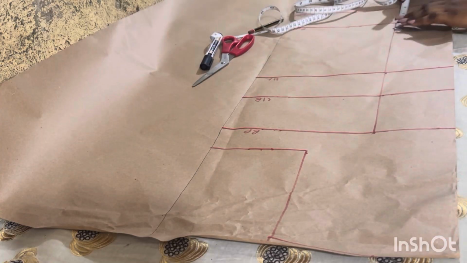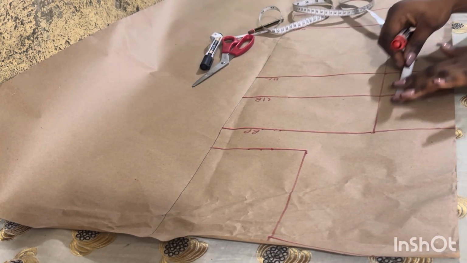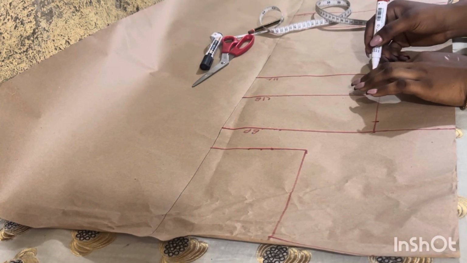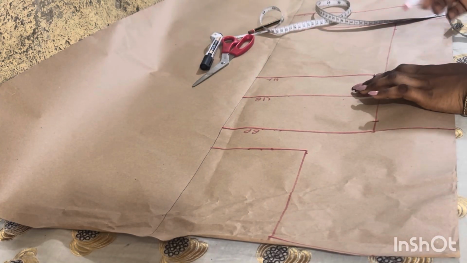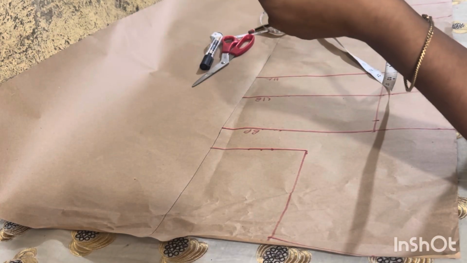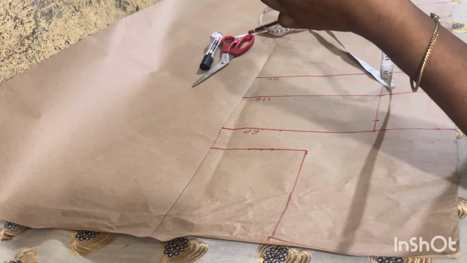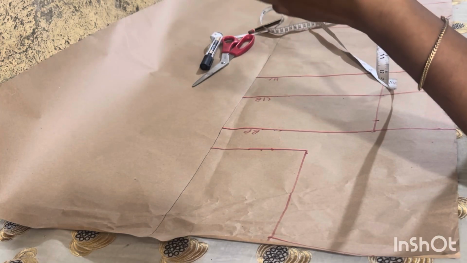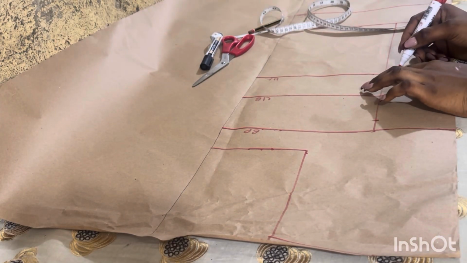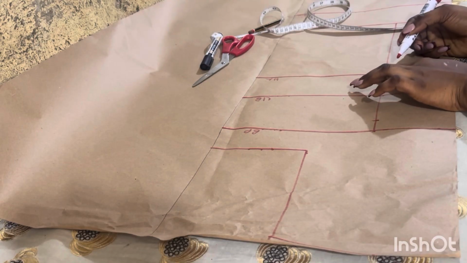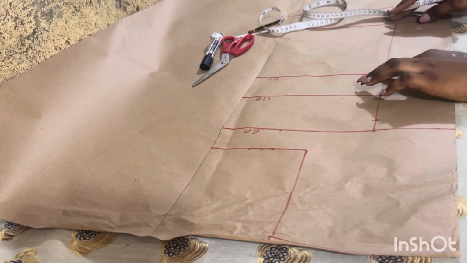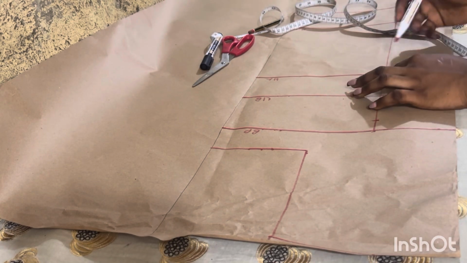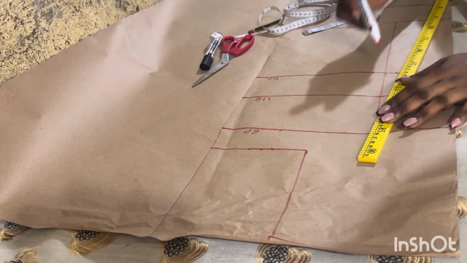After that, I would come up from the hip line by 1 inch, come down from the bust point by 1 inch, and then for my dart intake, I will be using 1.5 for my dart intake. Please, if you really want to understand this, I have a tutorial on this channel on how to draft a basic pattern.